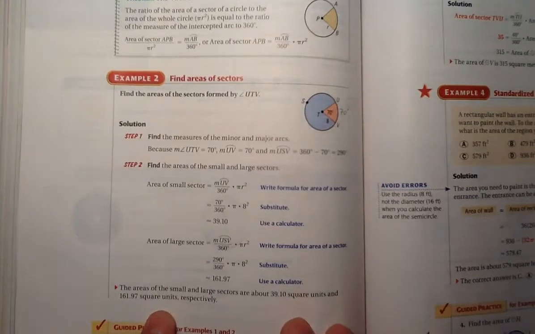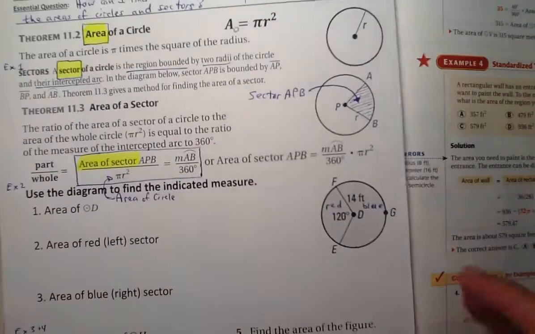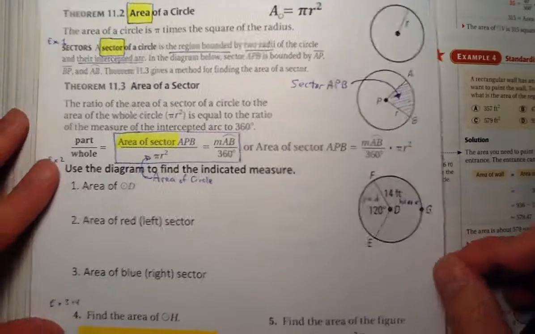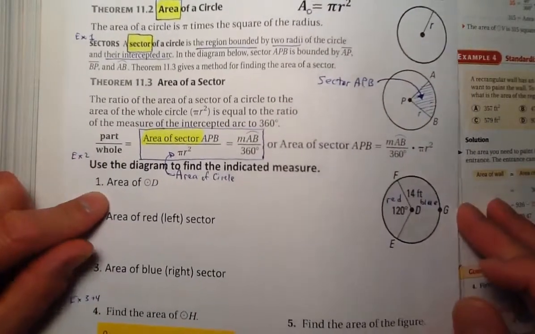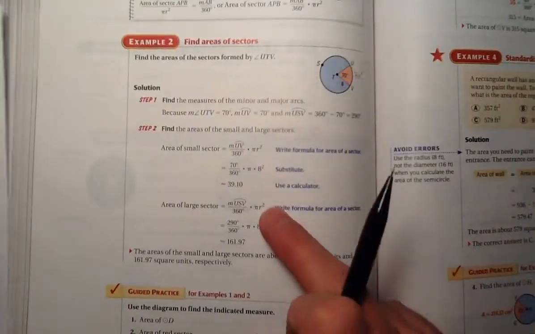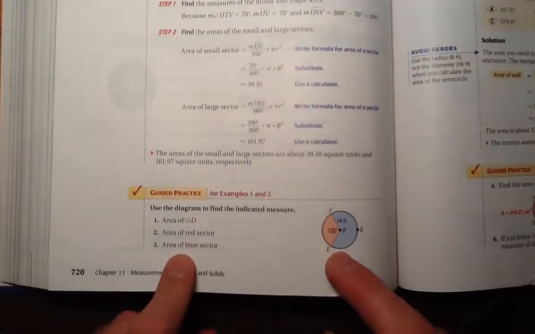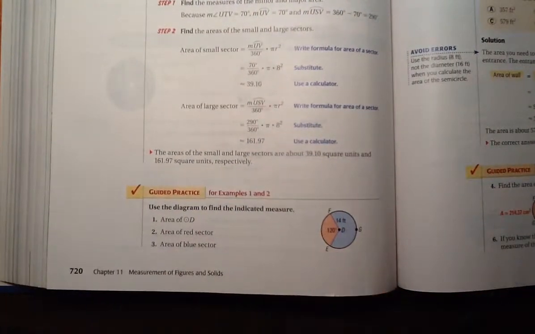And yep, that's just the summary of the answer there. Okay, you are ready. Ready to go. And do number one. Here what I've done is taken these guided practice and put those into your notes.